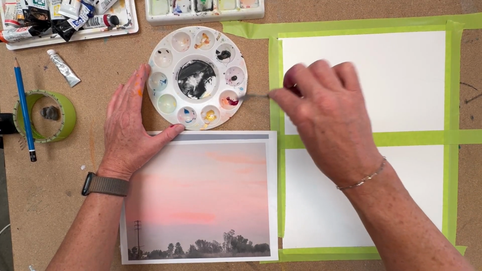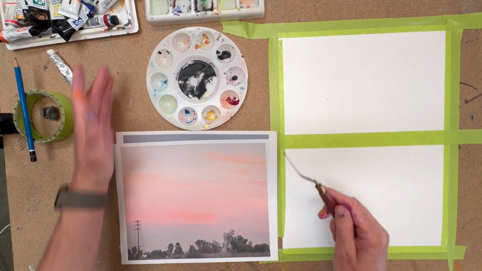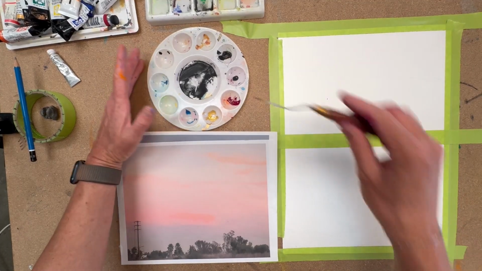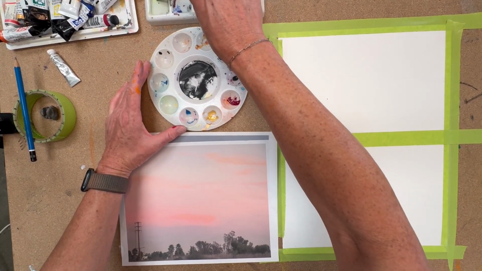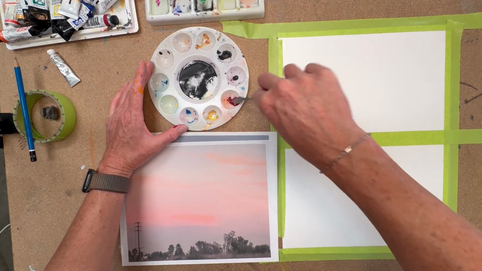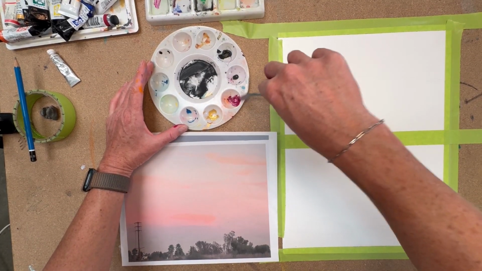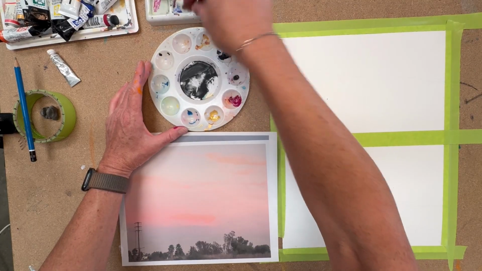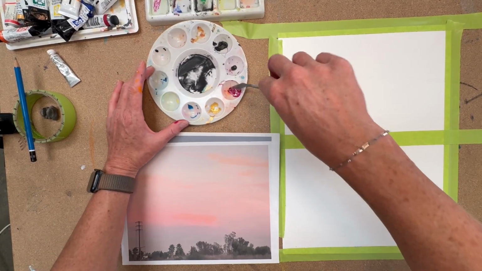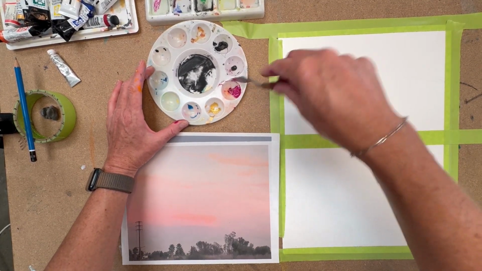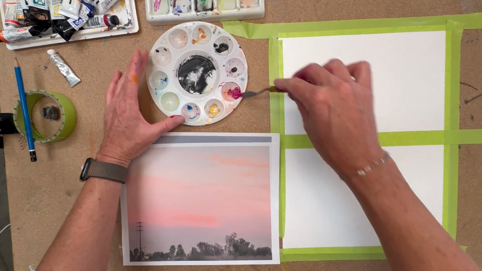Kind of a bit crazy. Okay, so the tiniest bit of quinacridone magenta is gonna make that. This, I don't usually do that. I usually do white of the page, but I am gonna put a little bit of white into this quinacridone right now, so that I can get this pinkier, smokier feel.